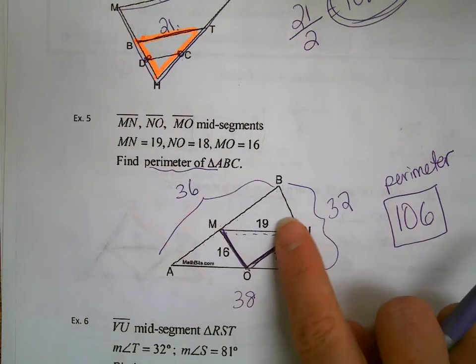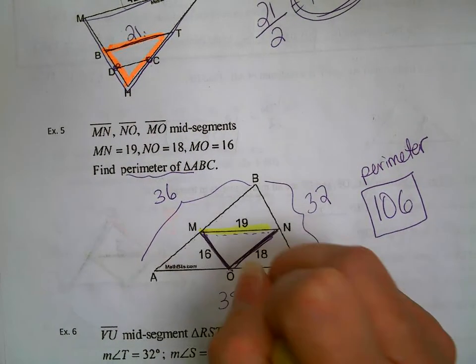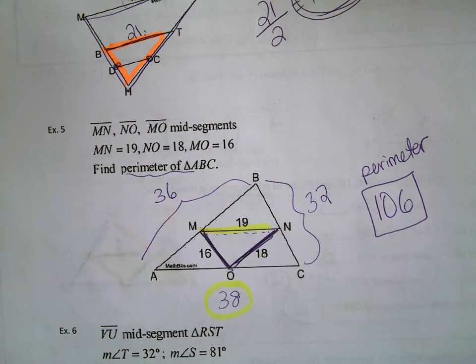So again, we doubled each side. What was parallel became doubled. So the 19 became the 38 and so on.